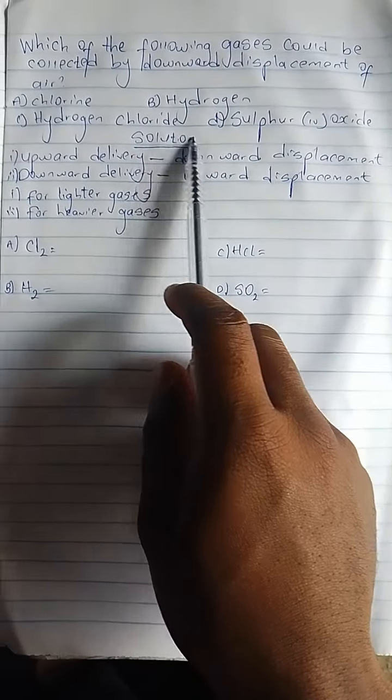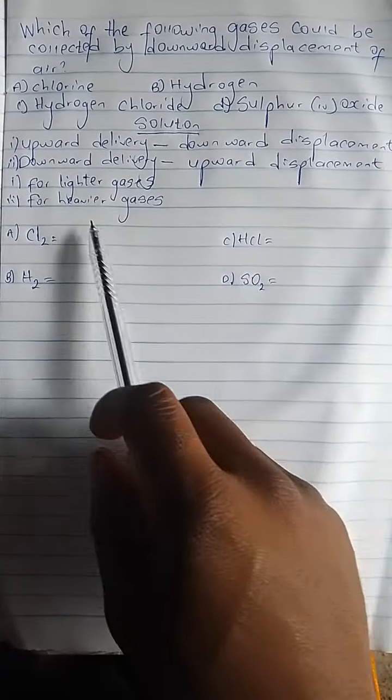Hello everyone, in the course of this video I'm going to be solving this question. The question says, which of the following gases could be collected by downward displacement of air? And you can see the options here. Now my solution, I've written out some things in order not to waste too much time.